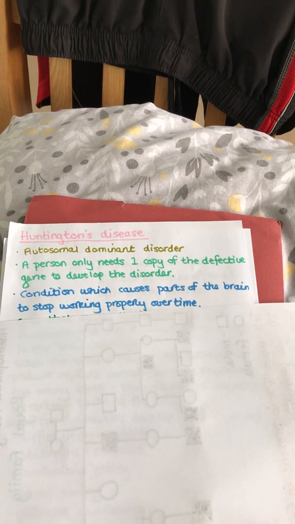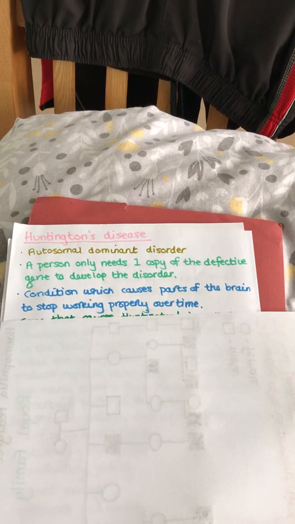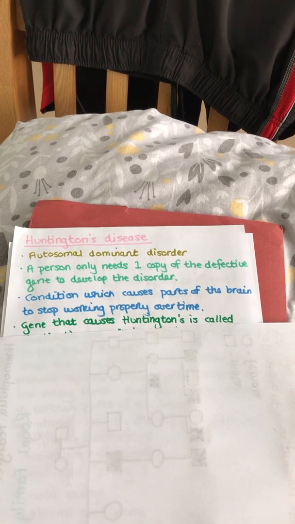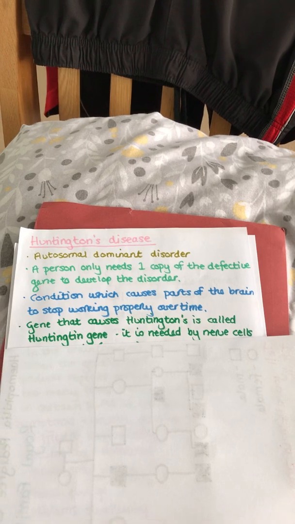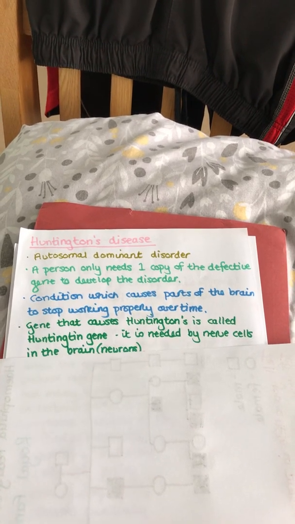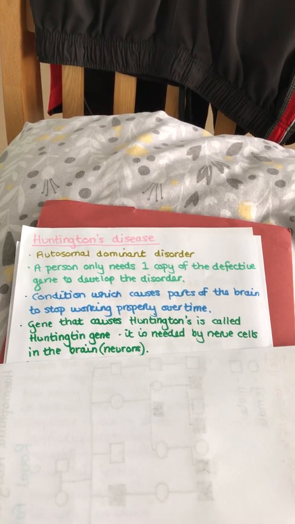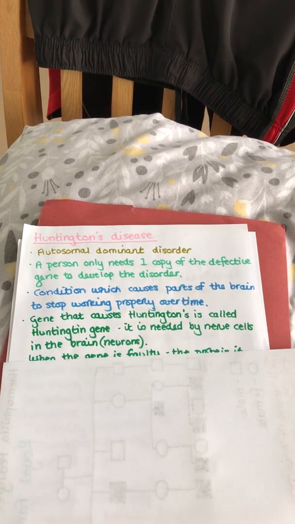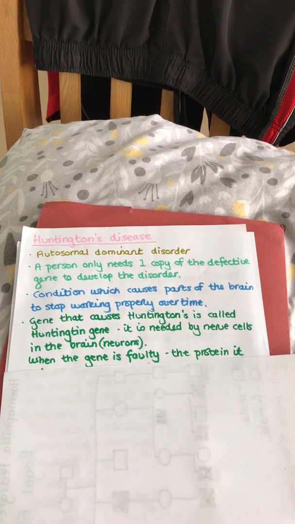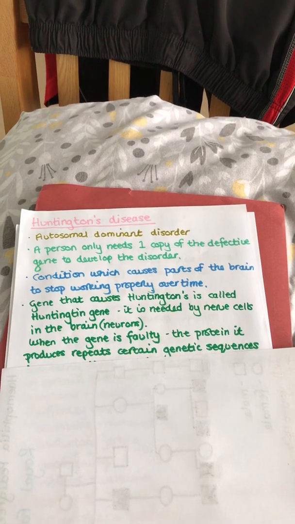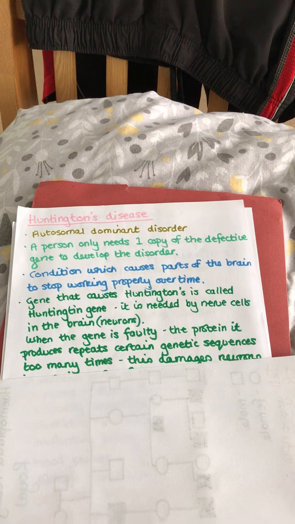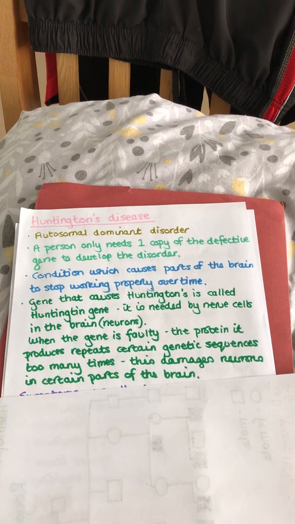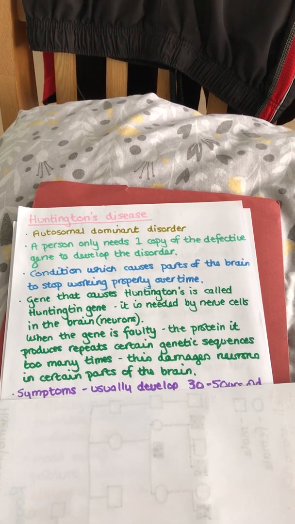It's a disorder which causes parts of the brain to stop working properly over time. The gene that is mutated and causes Huntington's is called the Huntington gene, and it is needed by nerve cells in the brain, so it's needed by the neurons of the brain. When the gene is faulty, the protein repeats certain genetic sequences too many times. This causes damaged neurons in certain parts of the brain.